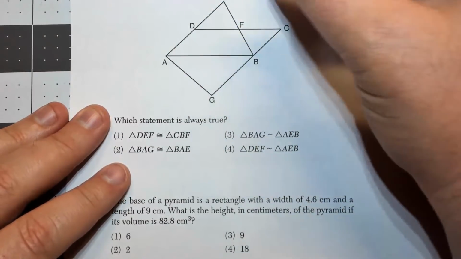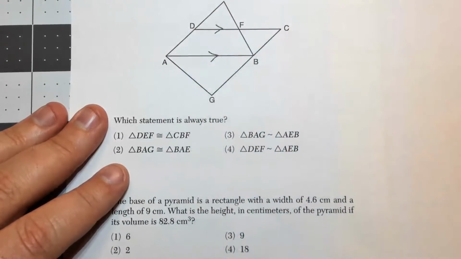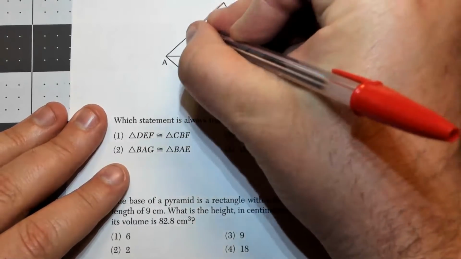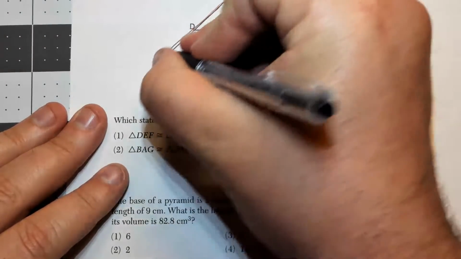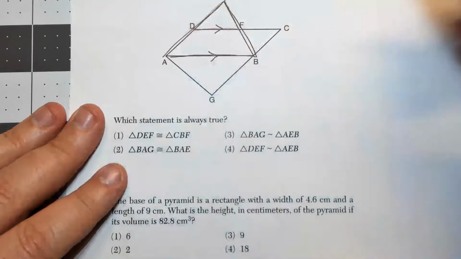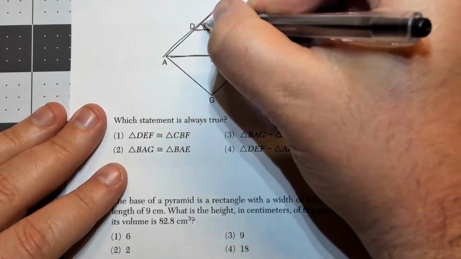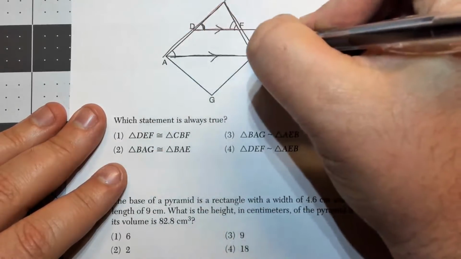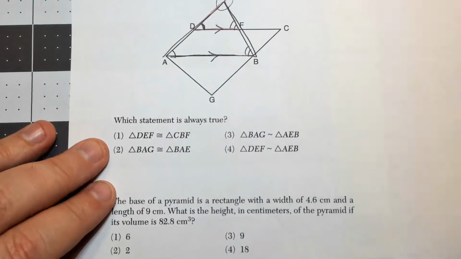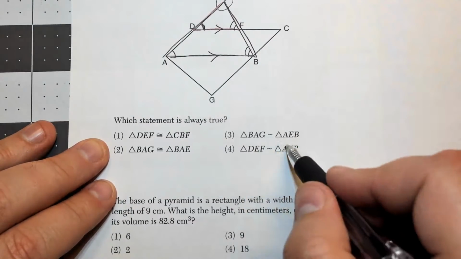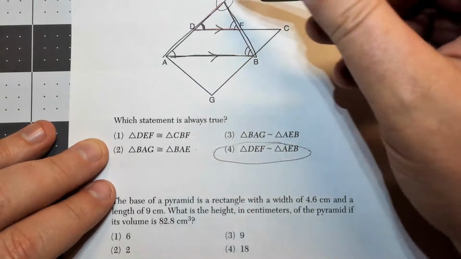Parallel lines. As long as this line is parallel to this one, this is creating a side splitter here, and we have these two similar triangles that are formed. As long as they're similar, these base angles are going to be equal here. And this is going to be a shared angle, so we know that triangle DEF is going to be similar to AEB.